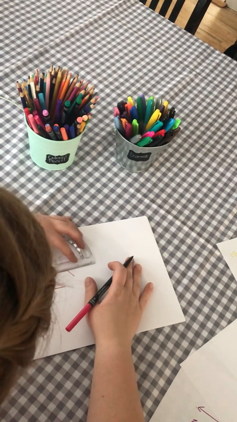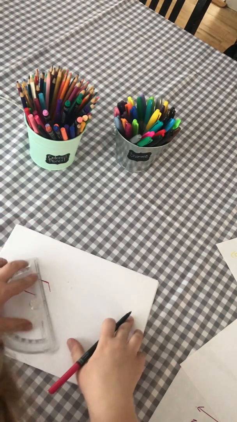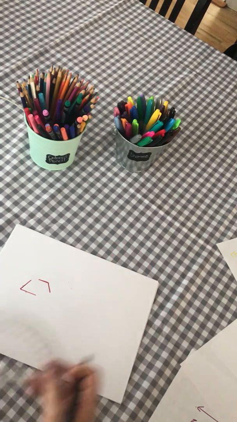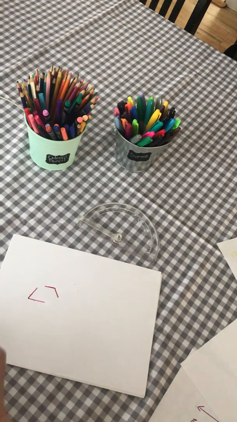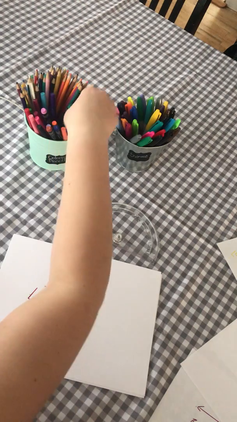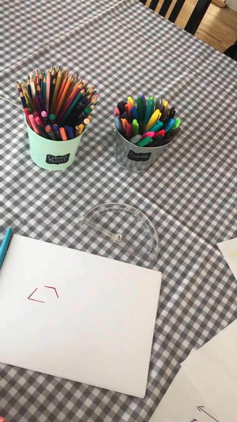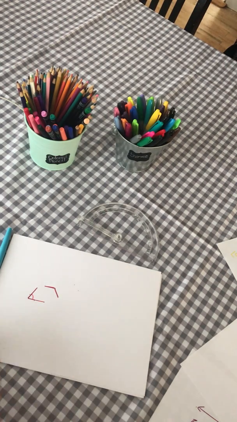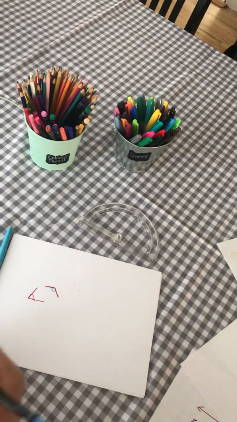Let's extend them real quick on our trapezoid. Alrighty, so we have two different kinds of angles here, class. Let's do them in different colors. Let's do a pink and a blue. So we have this angle right here, and we also have this angle right here.